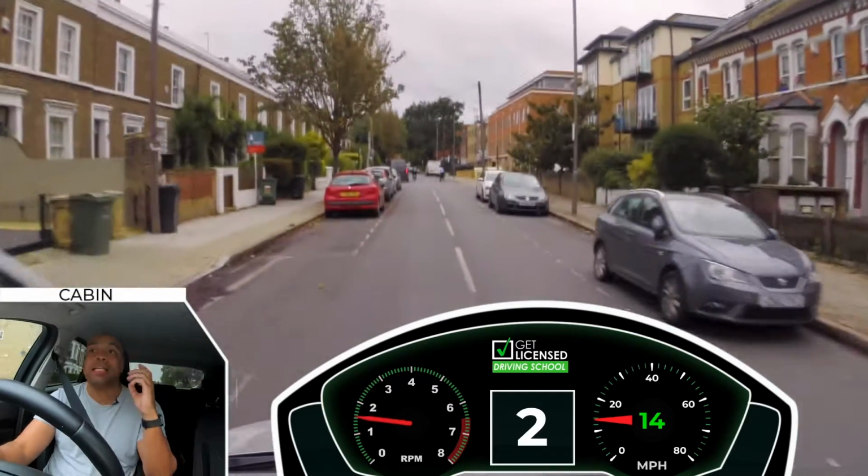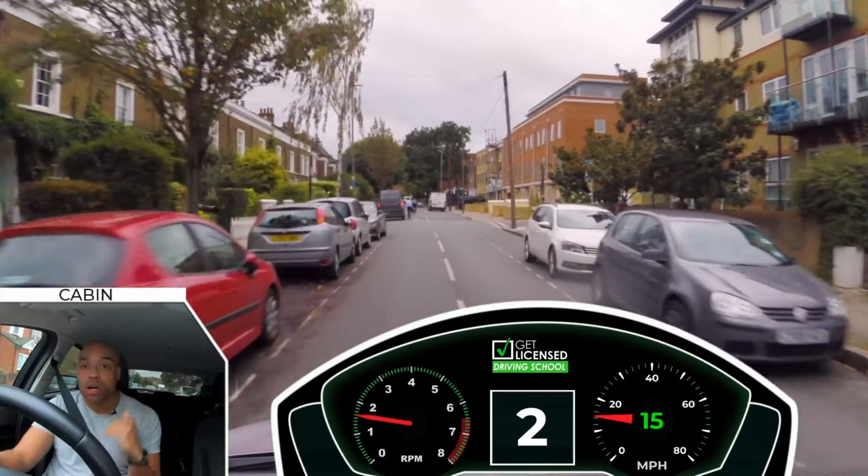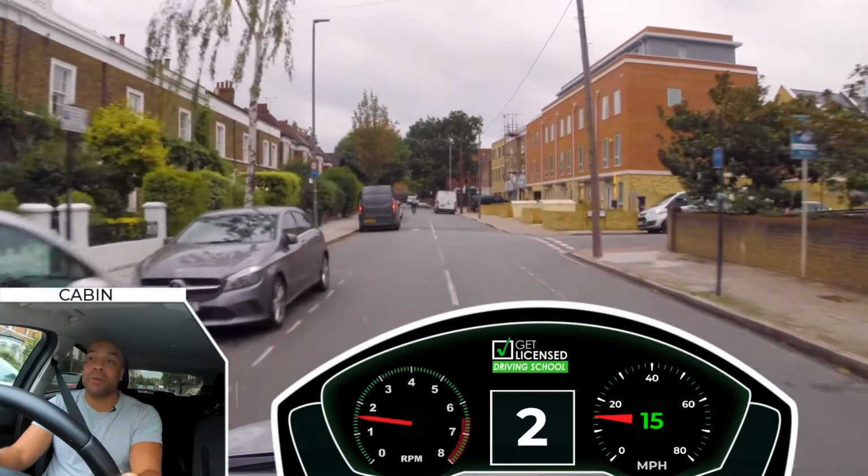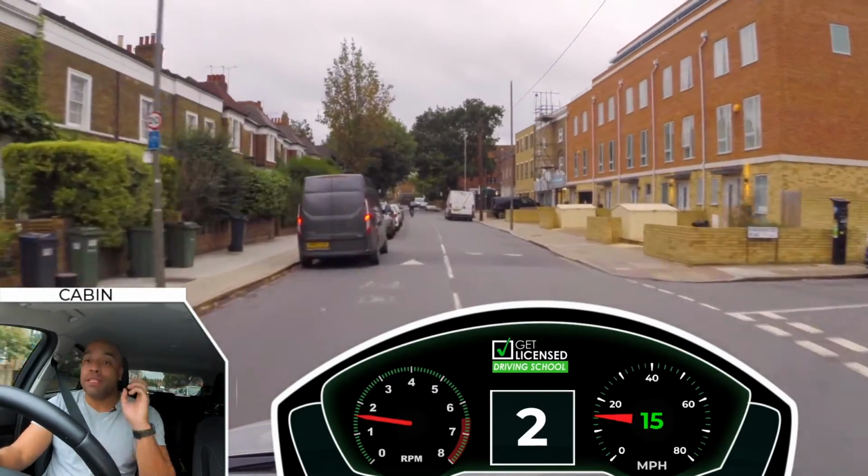Here, only wide enough for one car. So I'm planning ahead and spotting my passing places so that if a car does come towards me, I know exactly what I'm going to do. I don't want to get caught out and be surprised. If a car comes towards me and I don't have a plan, I'm going to be surprised and have to make a really quick snap decision, and that's probably going to be a bad one.